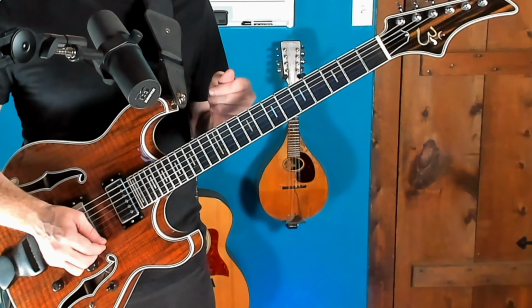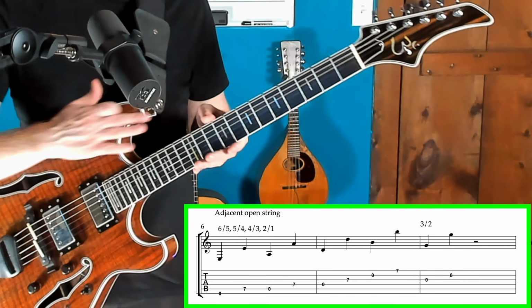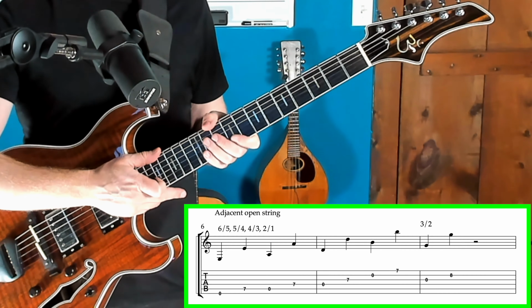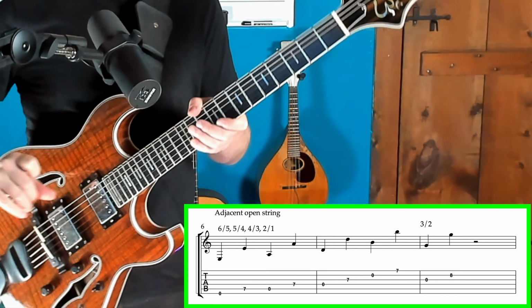In all these examples today, I'm going to use the major scale. Okay, so that was the single string octave. Next is the adjacent open string. This is a little weird because the tuning of the guitar goes perfect fourth, perfect fourth, perfect fourth, major third, and then perfect fourth again. So we're going to do all the perfect fourths first and then do that kind of wonky major third.